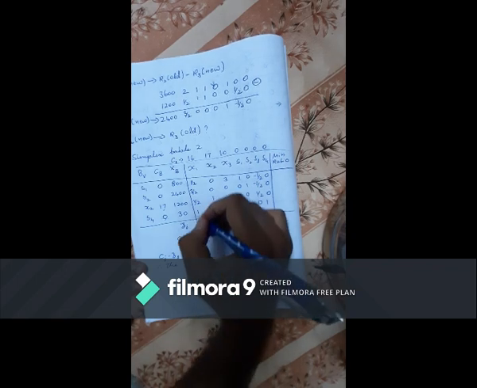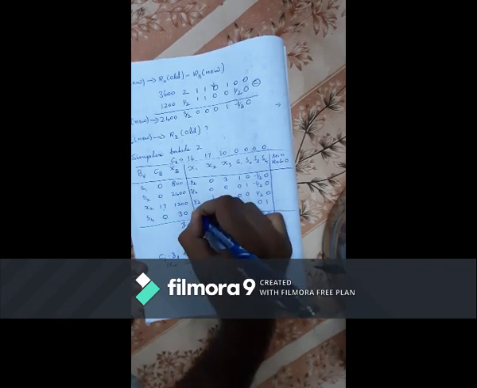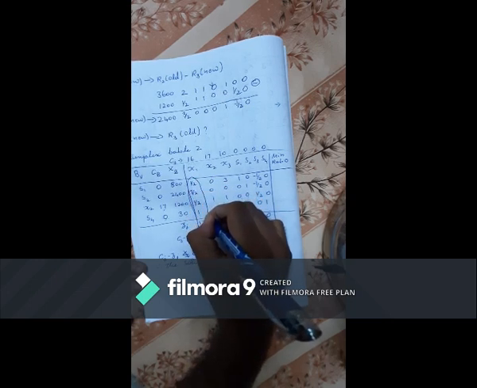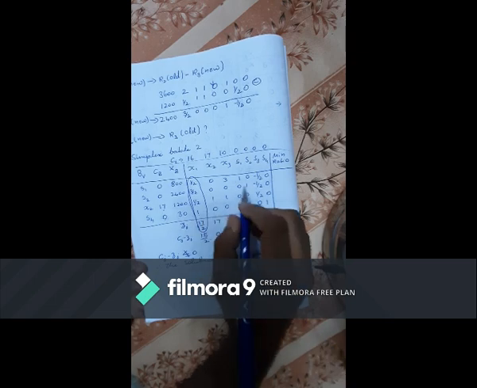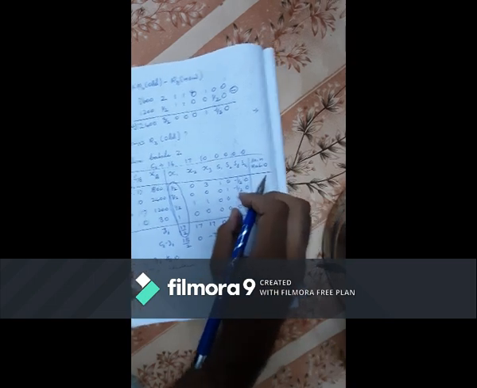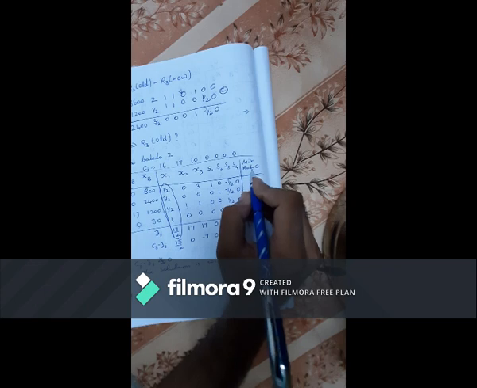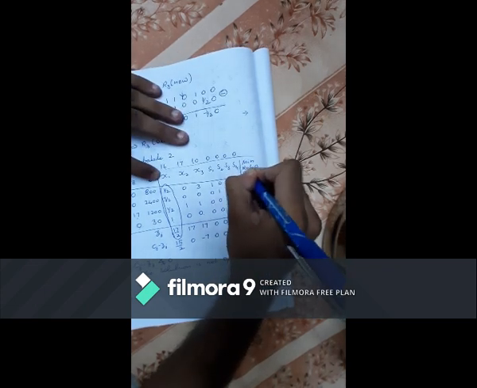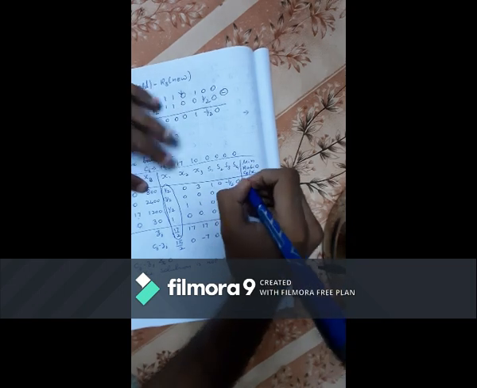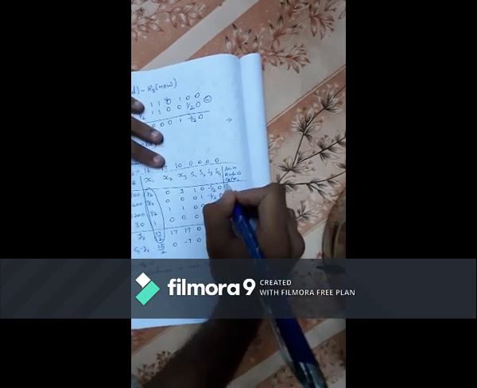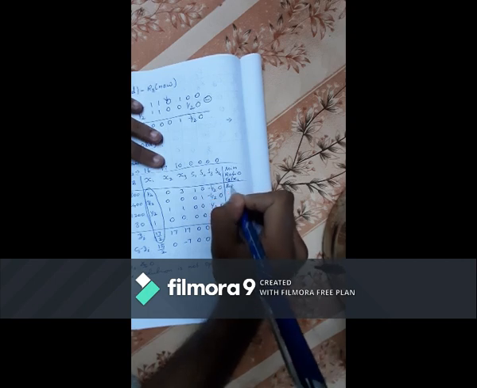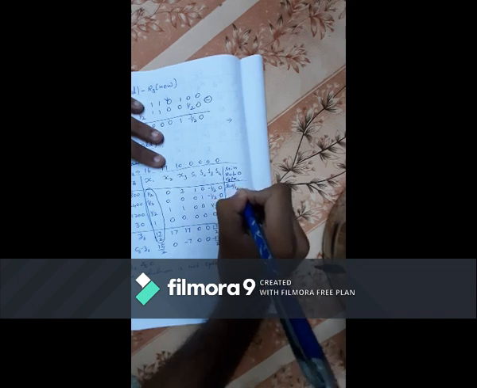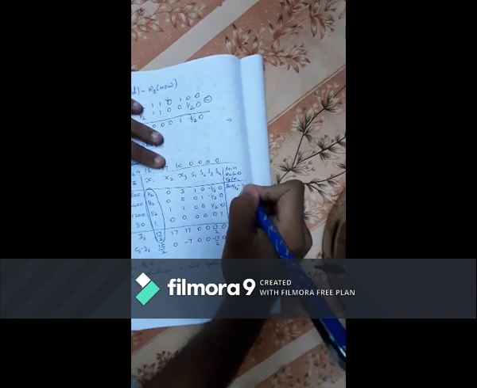So this would be the key column. And we calculate the minimum ratio. How we calculate the minimum ratio is, it's Cb by Xi. So it is 800 divided by 1 by 2, which is equal to 1600.